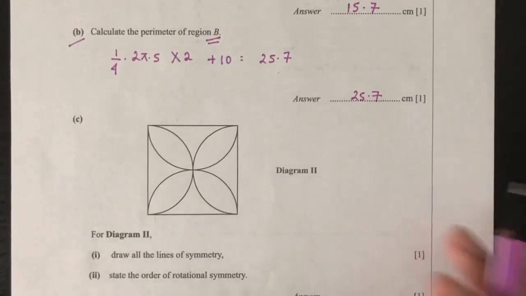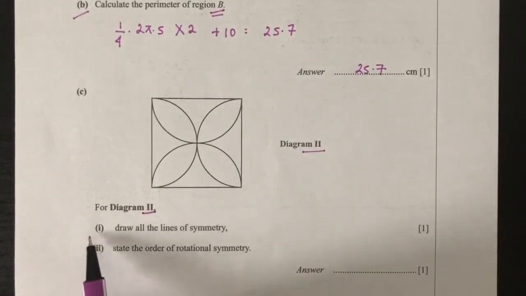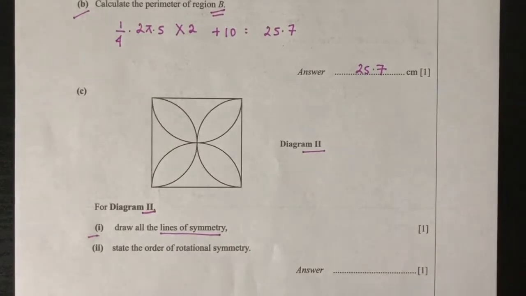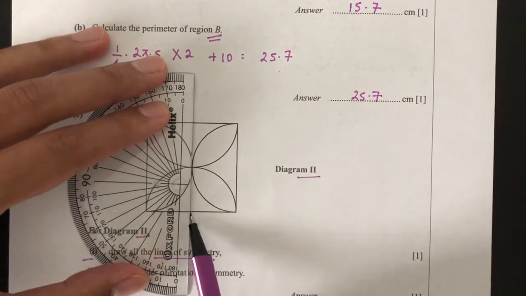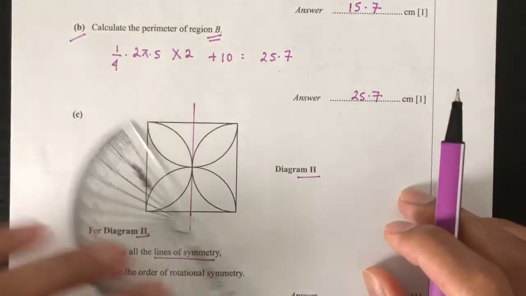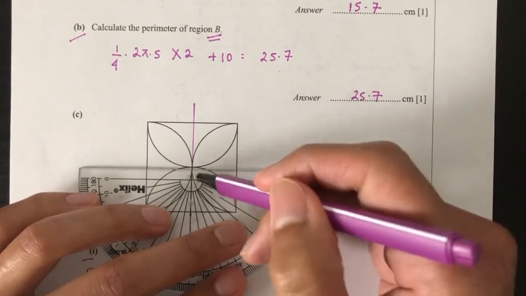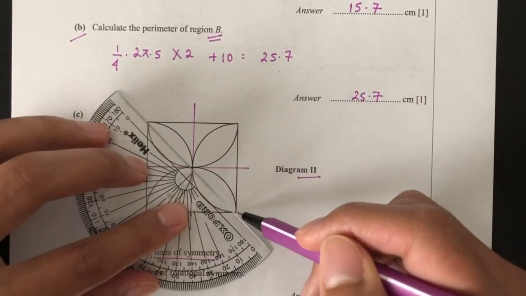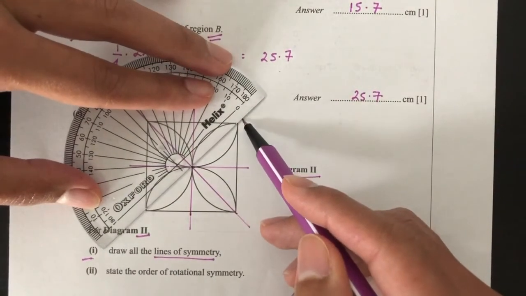Now part C, we have diagram number 2. So it says, for this diagram, draw all the lines of symmetry. So let's have a look. By observation, you will see we have one right here. We'll have one here as well because it's a square. And also we have one in this direction. And finally one in this direction. So we have 4 lines of symmetry.